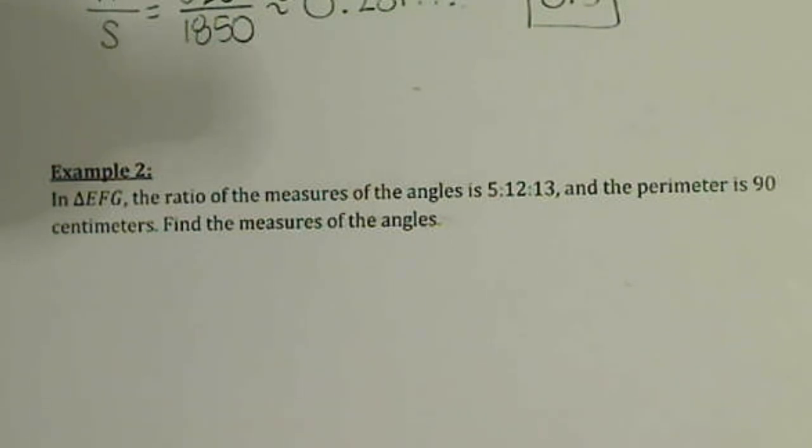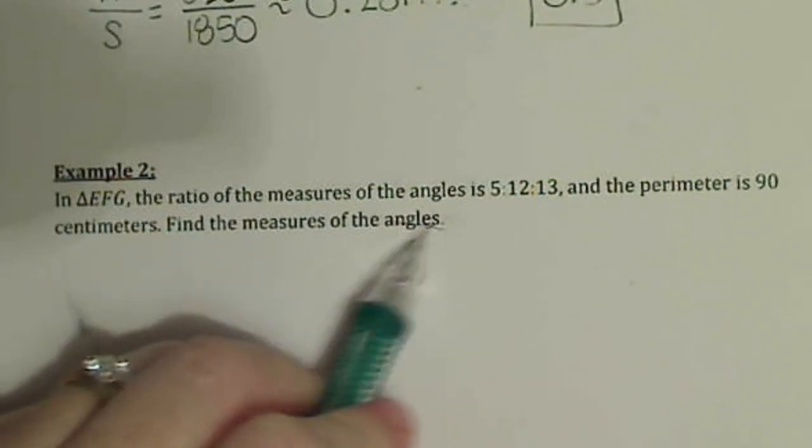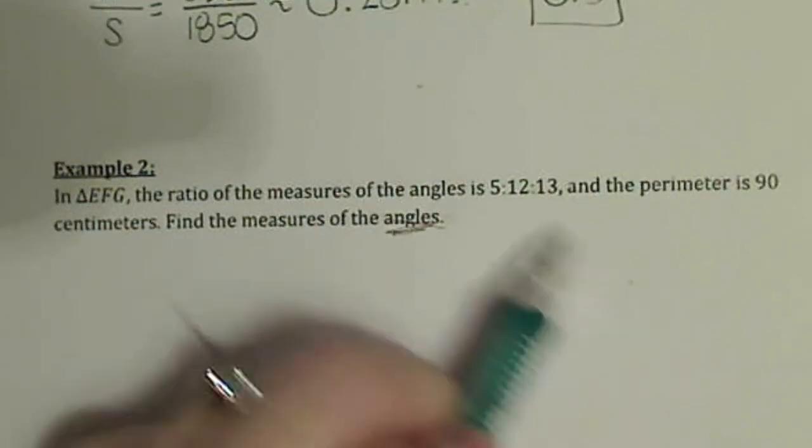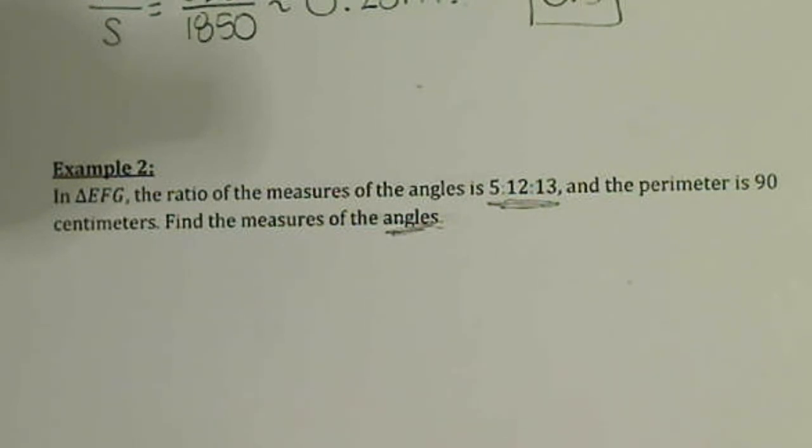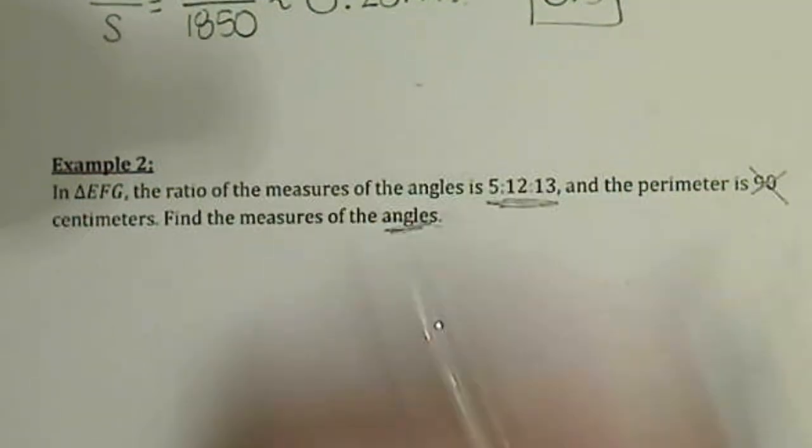But we know that they have a ratio of 5, 12, and 13. And the perimeter is 90. Find the measures of these angles. So in this problem, we have some extra information. We're talking about angles. We need this information here, but do we care about perimeter when we're talking about angles? No, we don't care about it, so that's extra information.